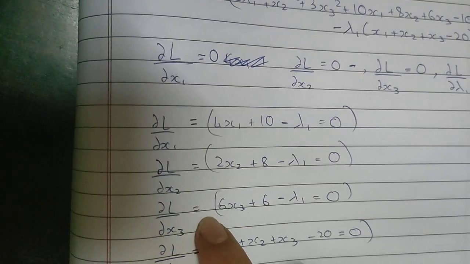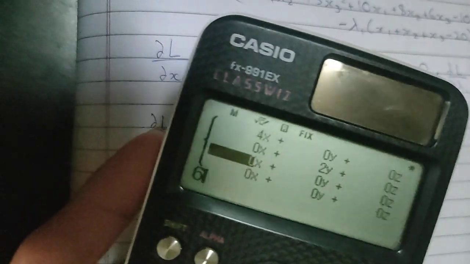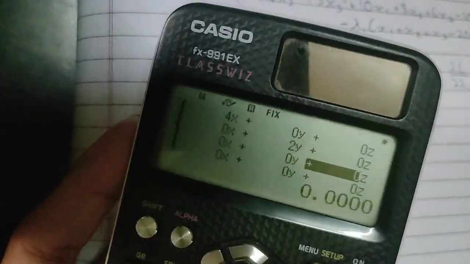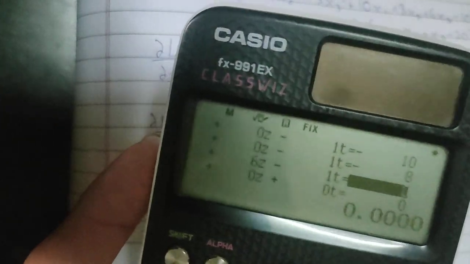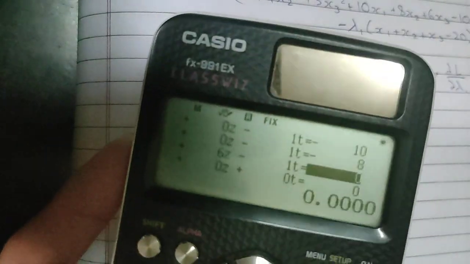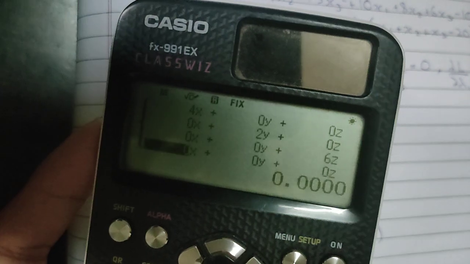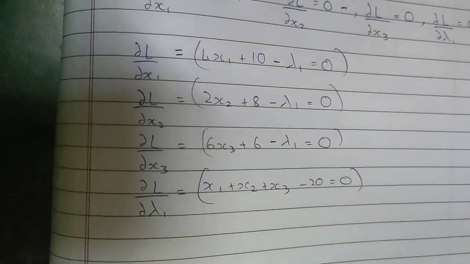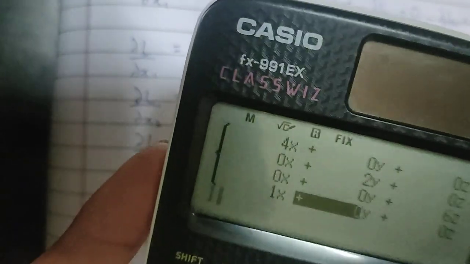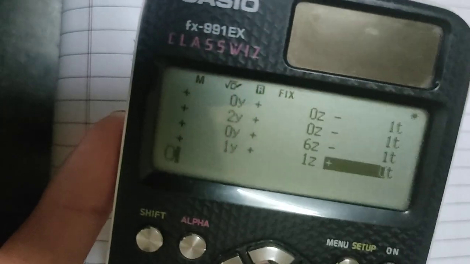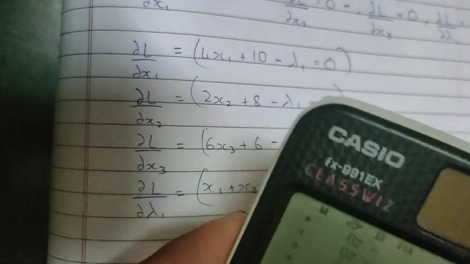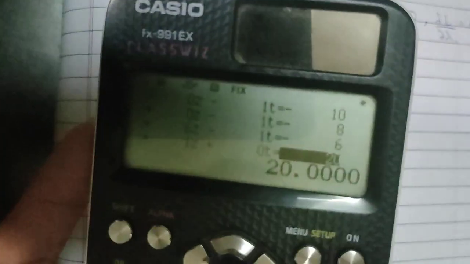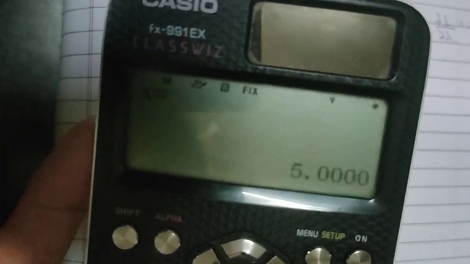Then over here we have x1, x2 as 0 and x3 as 6. So x1 0, x2 0, x3 as 6, and our lambda 1 has a coefficient of minus 1 as always. The 6 when shifted to the other side will give us a minus 6. Lastly, for the last one, we'll have 1, 1, 1, no lambda over here, and we'll have 20. This is the only one with a positive coefficient, because when the minus 20 goes to the other side, it becomes positive. And now we just solve.